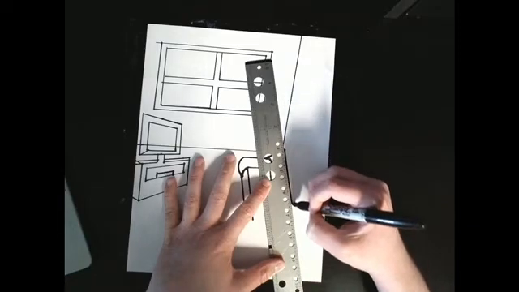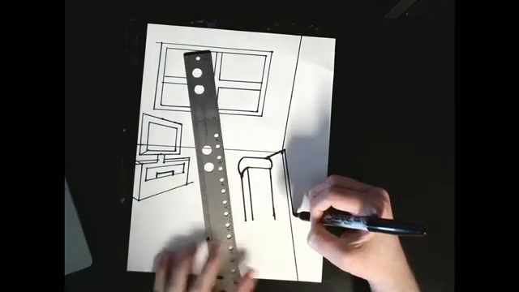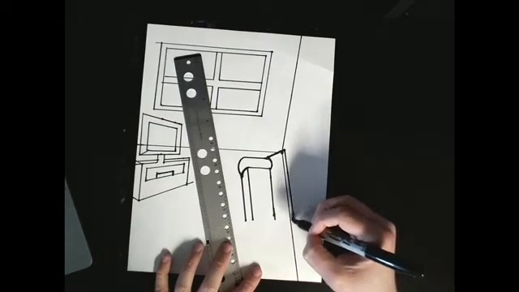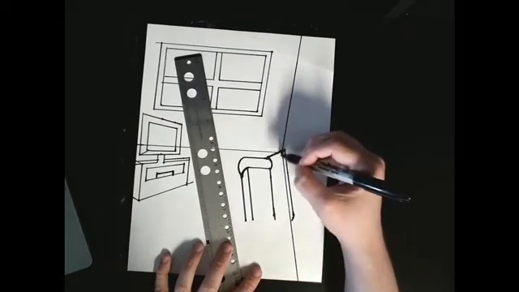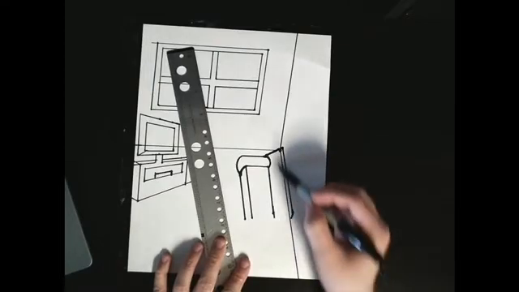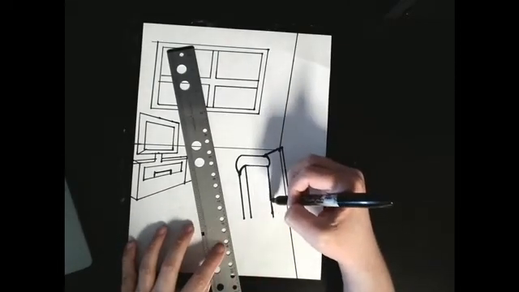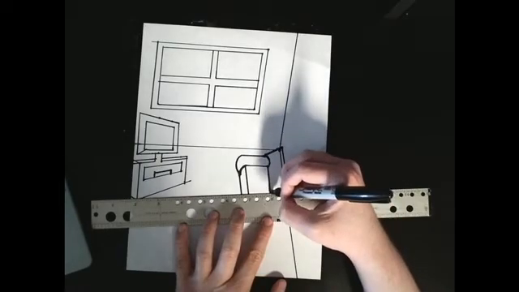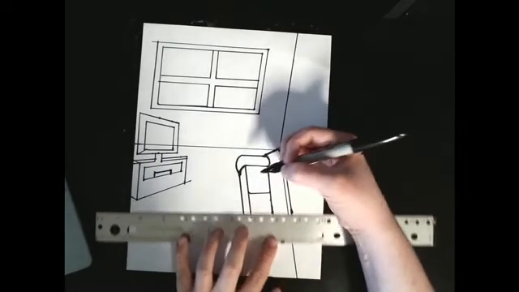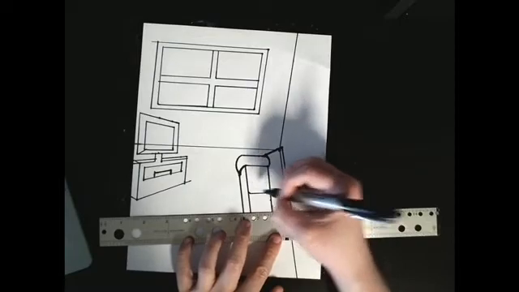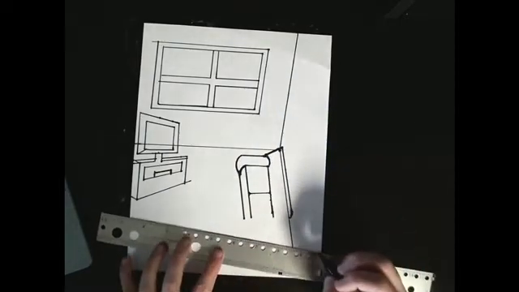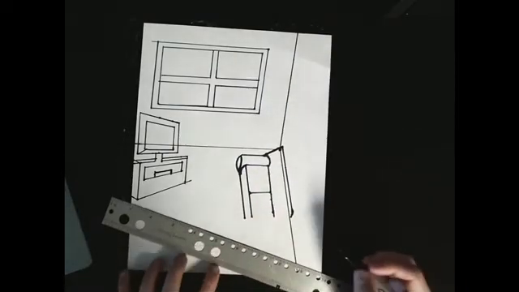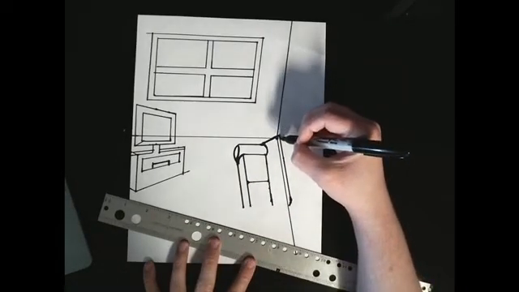And I'm going to make this line parallel to the cushion line so it makes sense. And there we go. Now, I would erase that line, but again, I cannot. So I'm going to add a little separation here for our little couch cushions. Make it look a little more realistic.